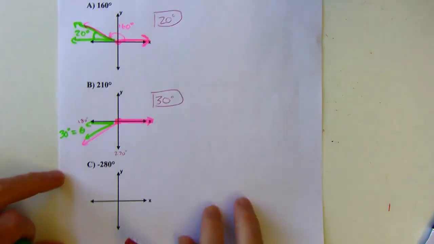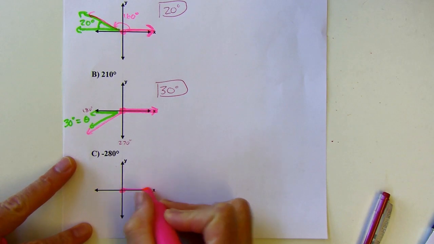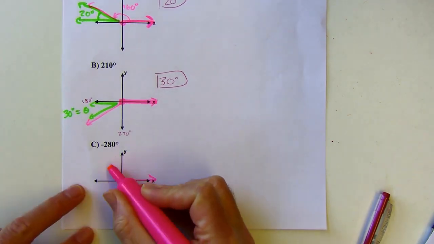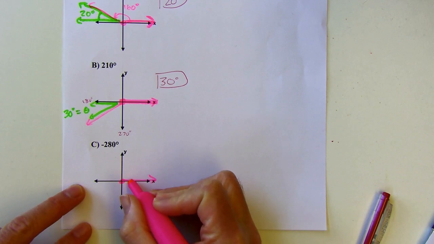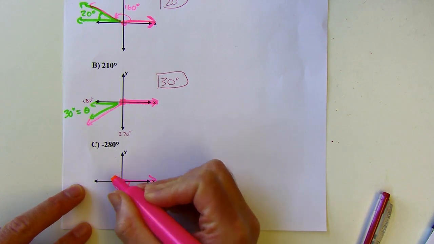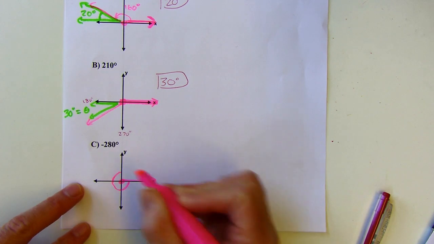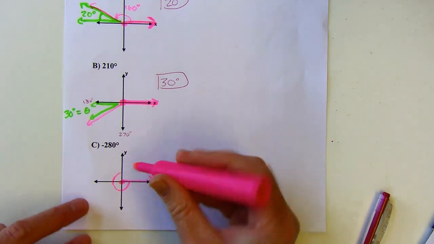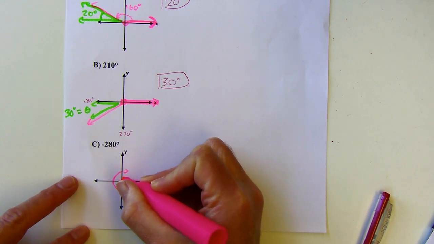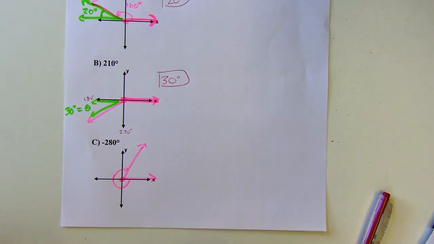All right, and on this last one, let's first plot a negative 280-degree angle. So there's my initial side, and then instead of going up like I would for a positive angle, I'm going to be going down. Okay. So I'm kind of just counting. There's 90 degrees. This would be 180 in the negative direction. This is going to be 270. Hey, I'm almost there, right? I'm at negative 270 right now. Just another 10 to go. So just a little bit further. And then there's what my angle is going to look like in standard position.